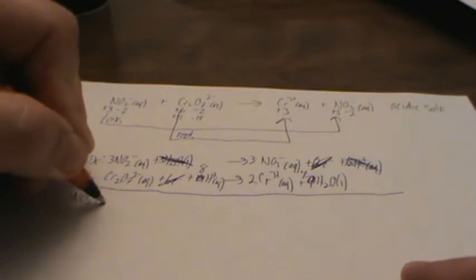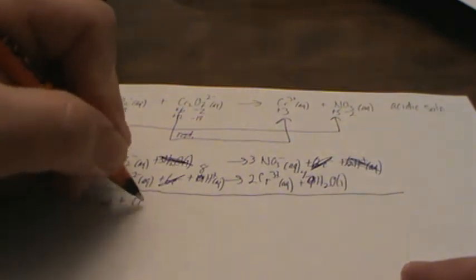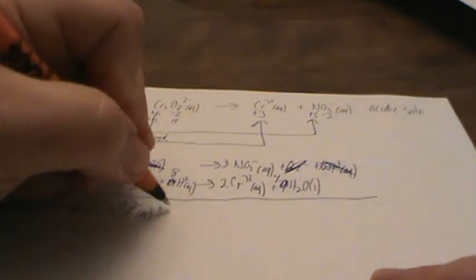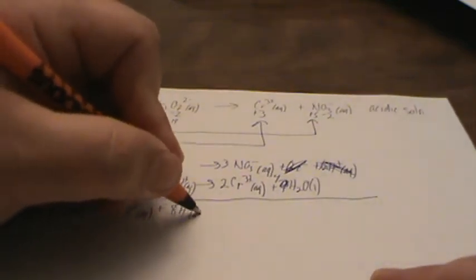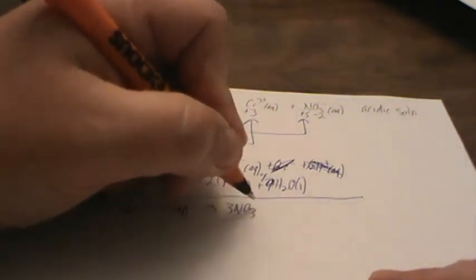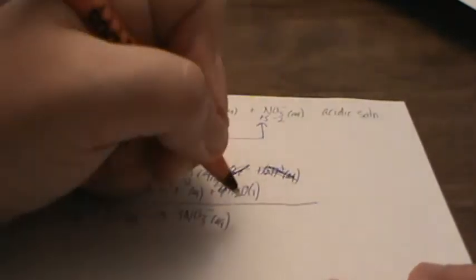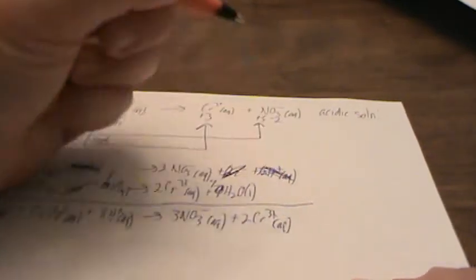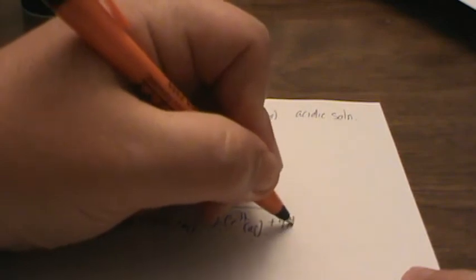3 NO2⁻ nitrite plus dichromate plus 8 hydrogen ions yields 3 nitrate plus 2 chromium 3 plus 4 water.